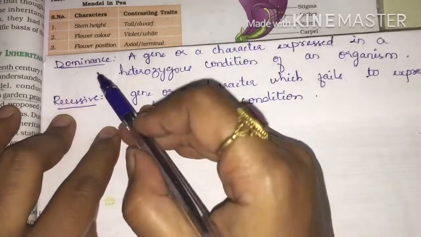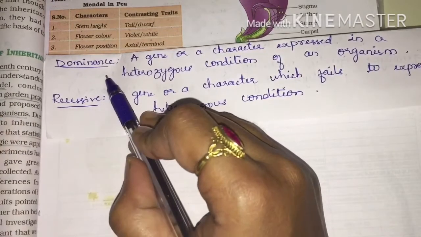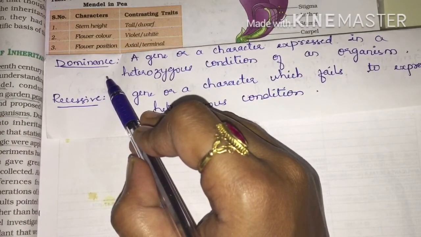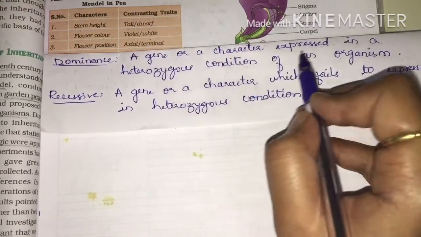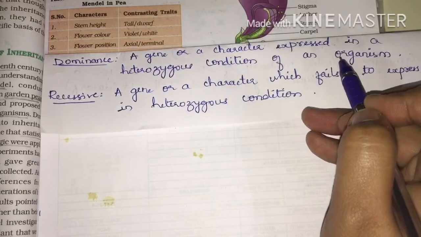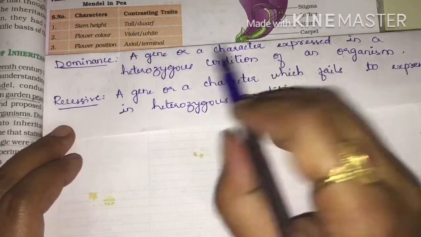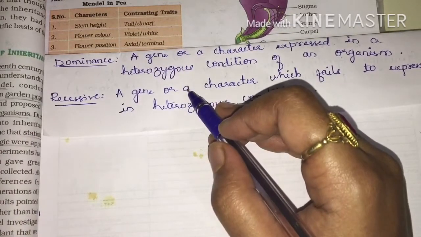Hope you got here. Dominance and recessive. You might have heard about dominance. Dominant means a gene or a character expressed in a heterozygous condition of an organism. You might have seen two friends.